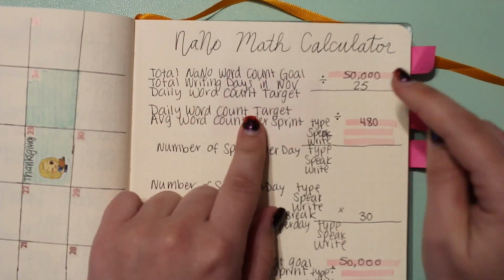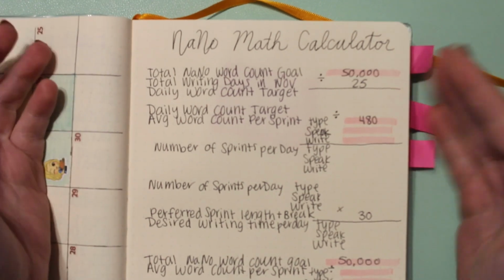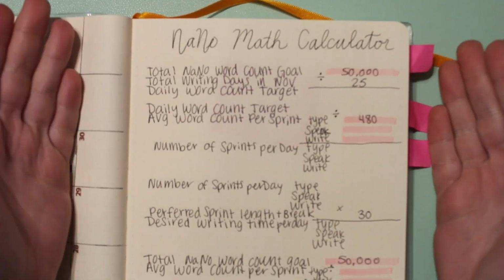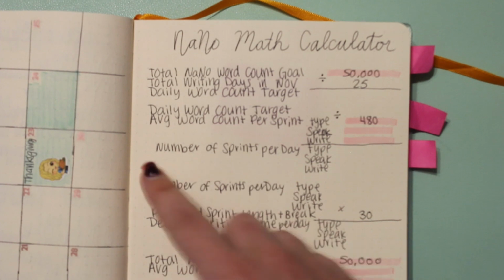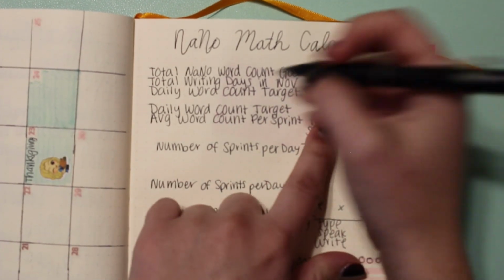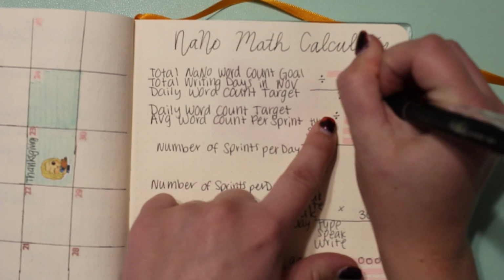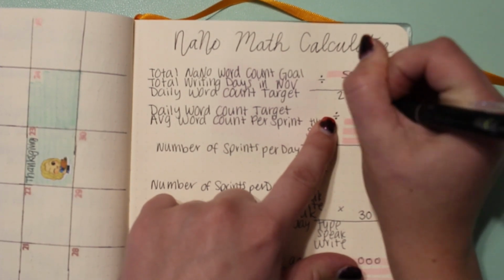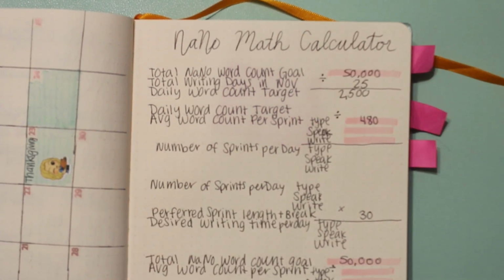so what I have here is 50,000 my word count, so it is 12,500 per book, and it actually works really nice because I have 25 days to do that, so it's actually keeping the math real simple.